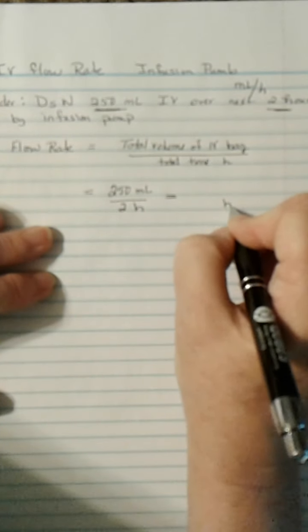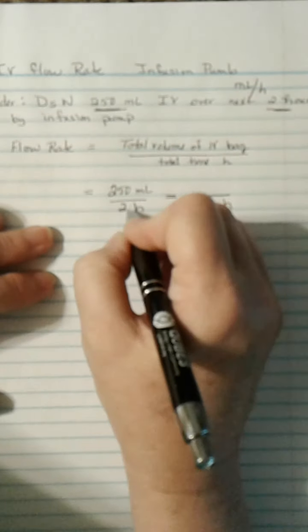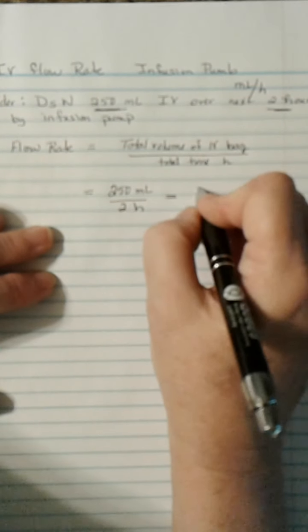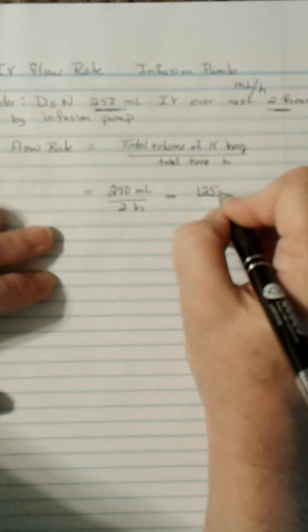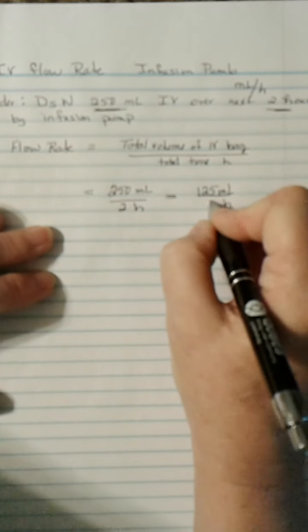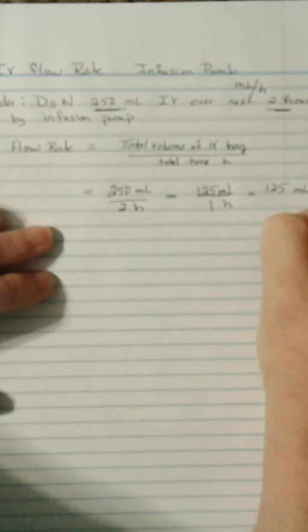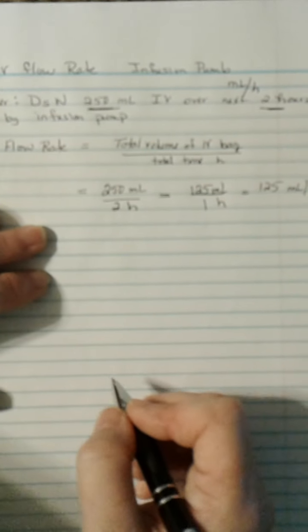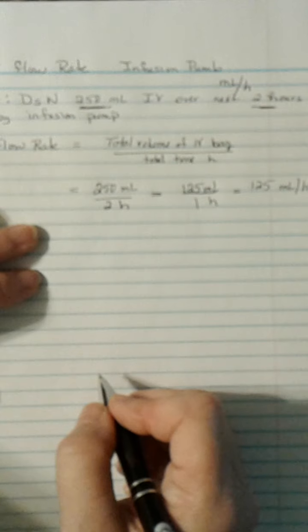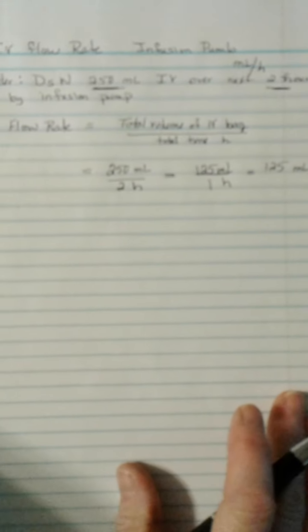I know 2 goes into 250 125 times. So it's 125 milliliters per 1 hour, which we would write as 125 milliliters/hour.